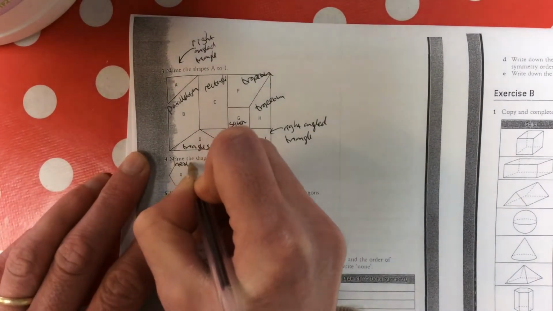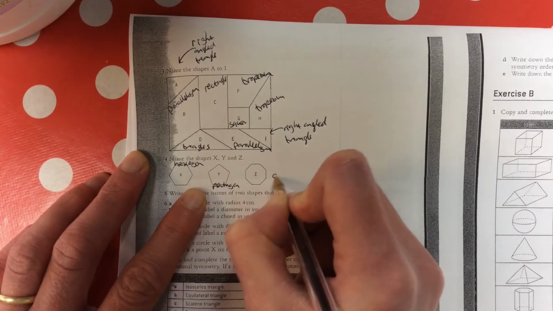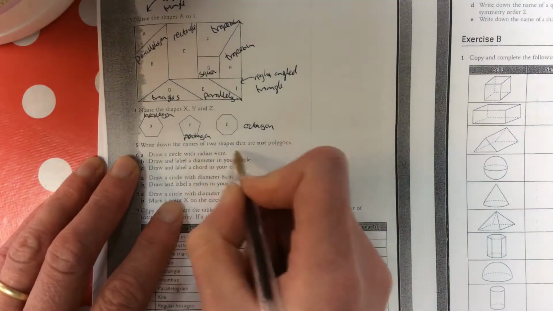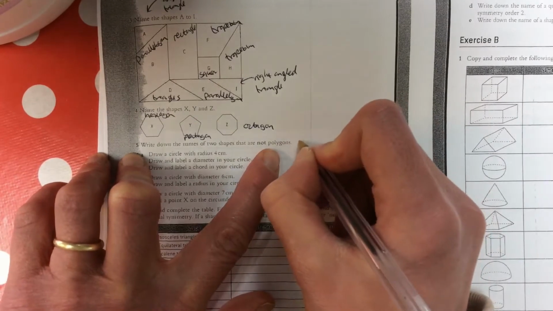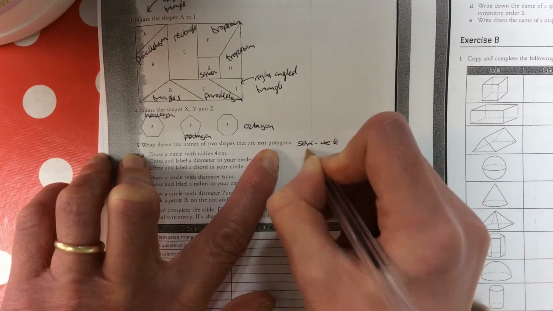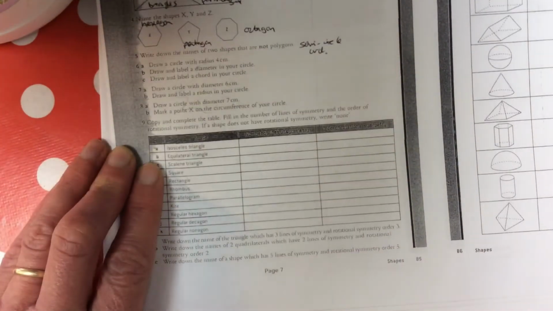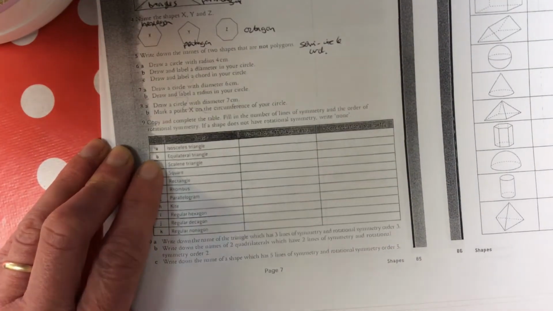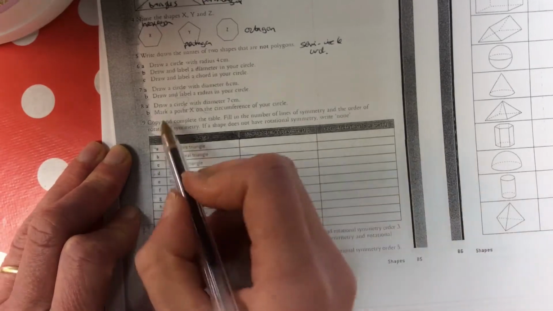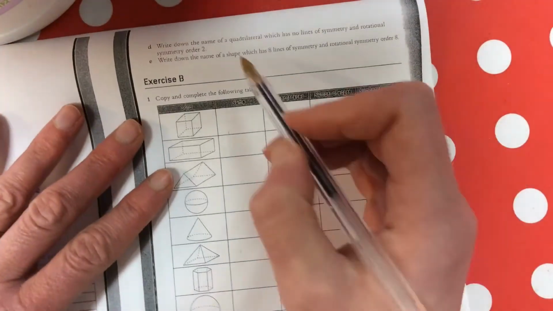6 sides, hexagon. 5 sides, pentagon. And 8 sides, octagon. Write down the names. A polygon must have straight sides, so you could have a semicircle here, or you could have a circle. We'll not worry about drawing the circles out there. Number of lines of symmetry and order of rotational symmetry. We'll not worry too much about those because you've got your basic shapes. We'll just go straight over to exercise B and just check your 3D shapes.